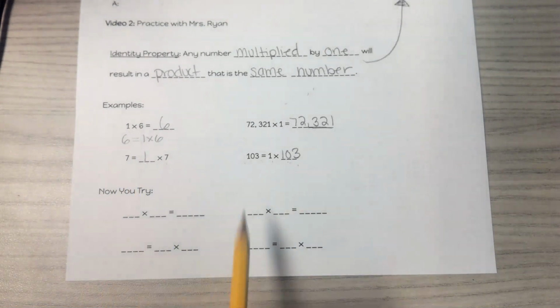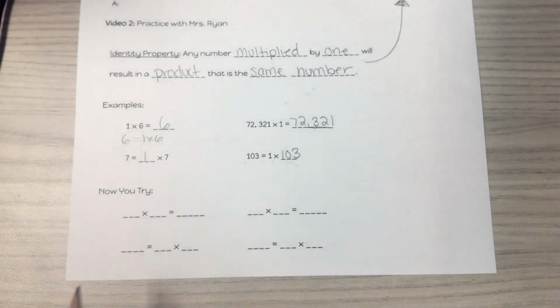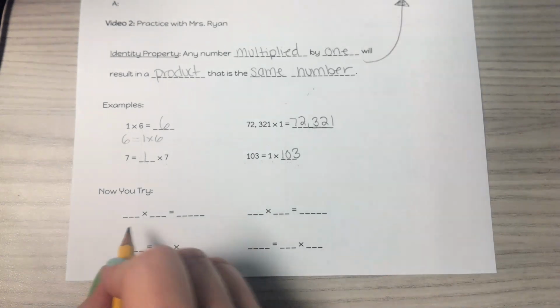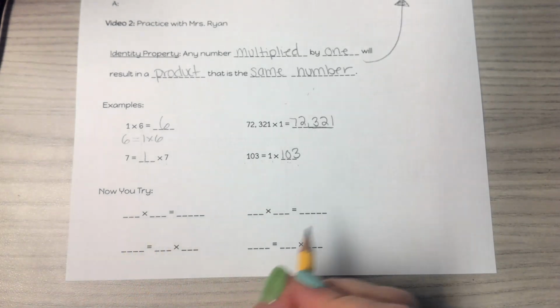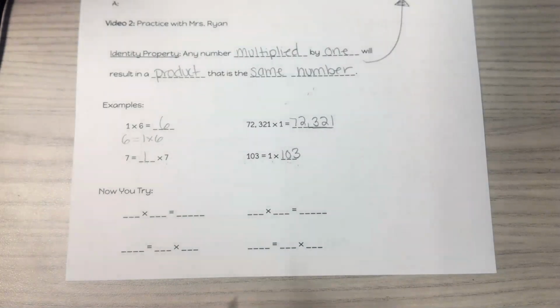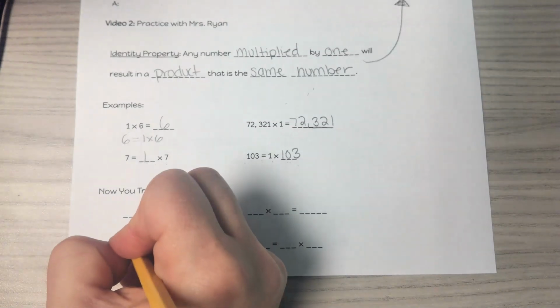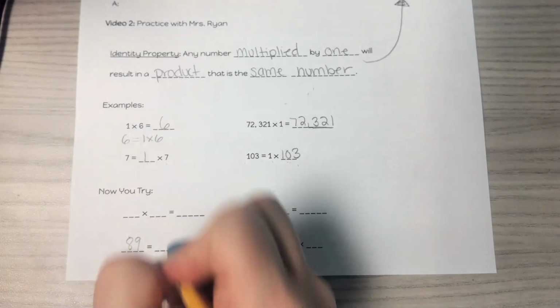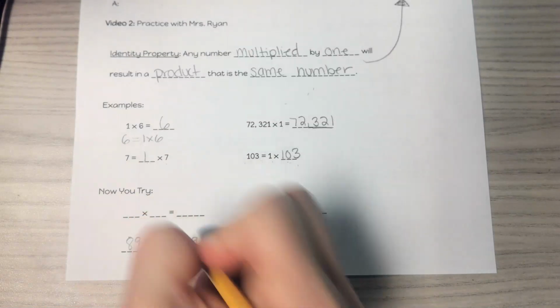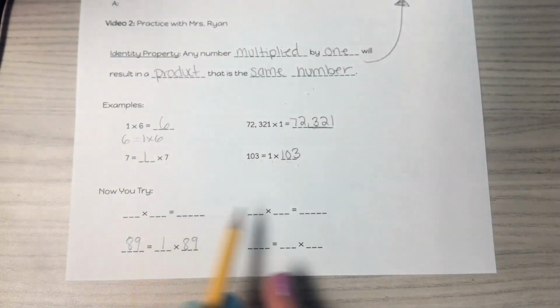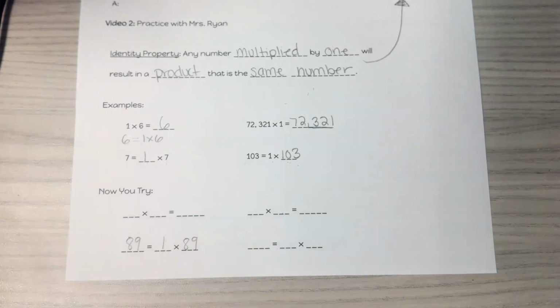Now you try. I would like you now to complete these 4 examples. Of course, you're going to need to multiply something by 1 to show the identity property. I will do 1 with you. I'll do this one down here that starts with the equal sign. So I feel like the number 89 equals 1 times 89. Now you go ahead and do these 3 that are left.